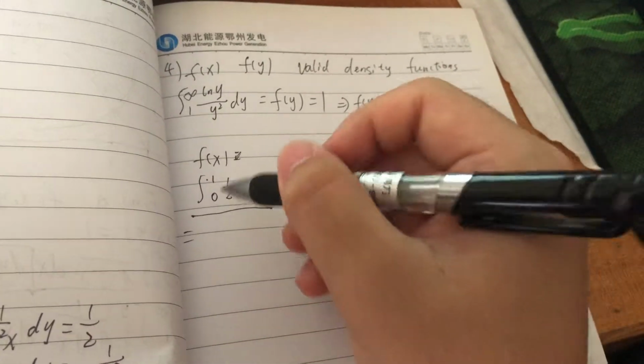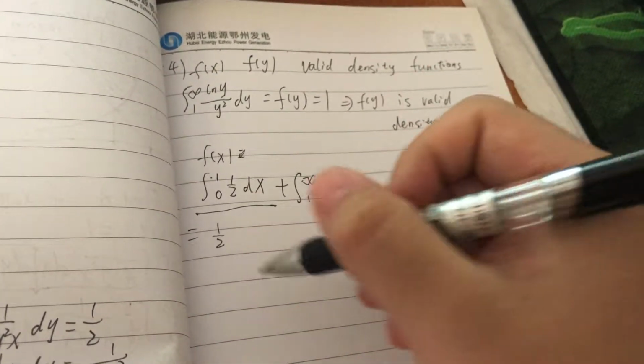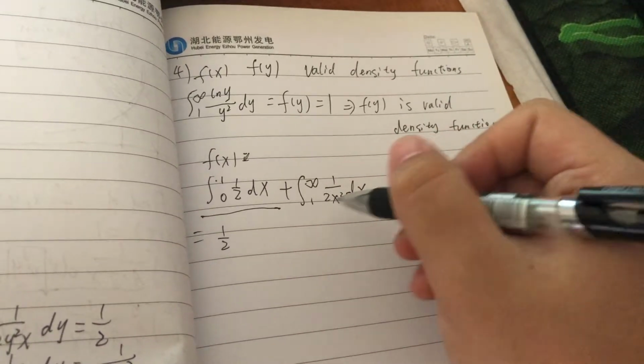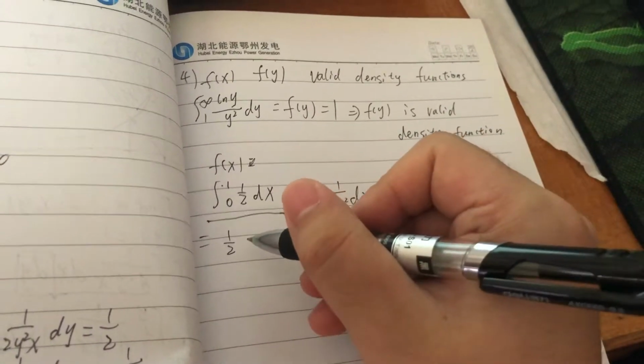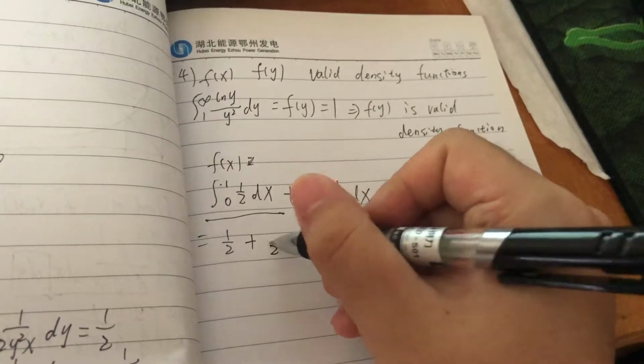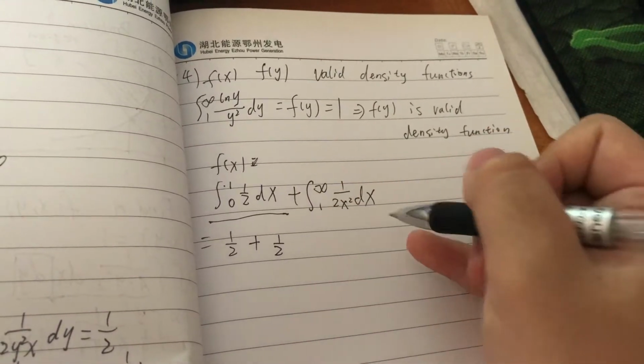This one is easy to see that it equals 1 over 2, and we do the integral here, like we just do this.